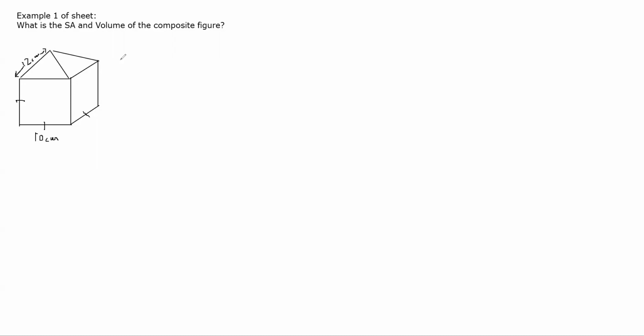Okay, step 1. Let's break down the different shapes that we see. Number 1, we see a cube. Good. Number 2, we see a pyramid. Okay. And just in case I get certain things wrong, no, I should remember the formula. I should be able to remember. All right. Here we go.